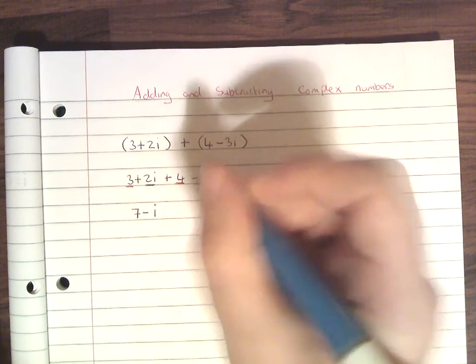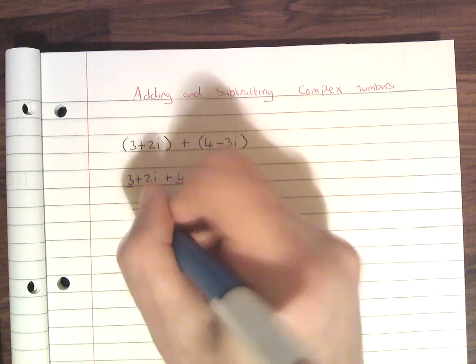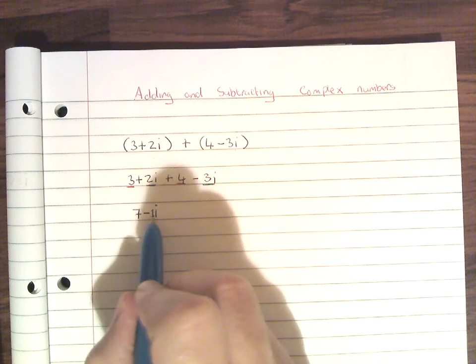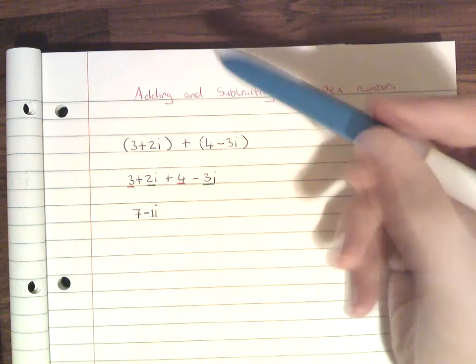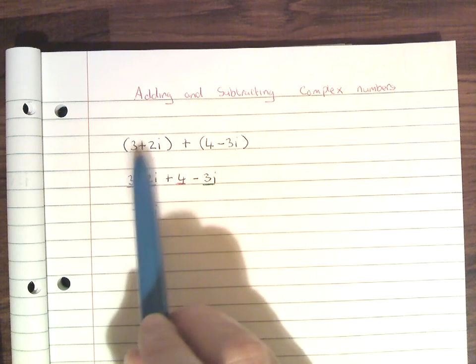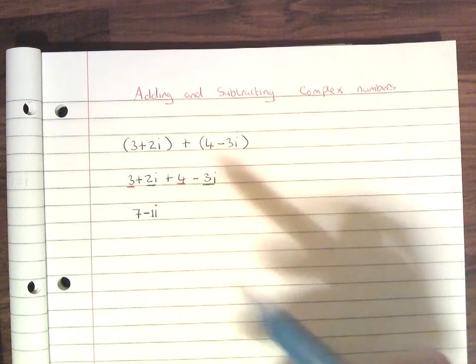So minus i, or you can even say minus 1i, for example. So there's a 1 in front of that. You don't necessarily need to put it in, you can just leave it as minus i, but that's what it means. So when you're adding complex numbers, again, you can just add the real parts and you can add or subtract the imaginary parts as well.